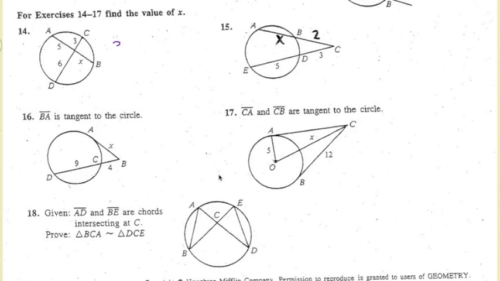6 times 3 equals 5 times x. We can multiply the pieces together. So 6 times 3 equals 5 times x. So 18 is equal to 5x, and x is 18 fifths, or 3.6 if you prefer. The decimal would be fine. I just leave it as a fraction.